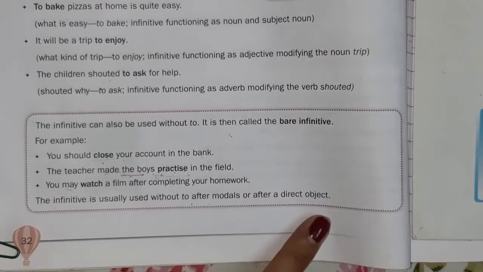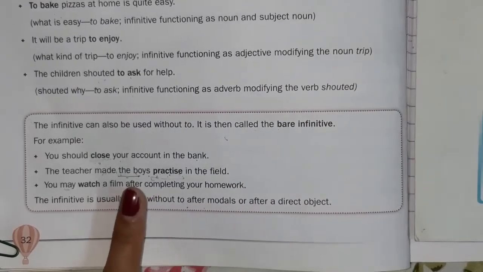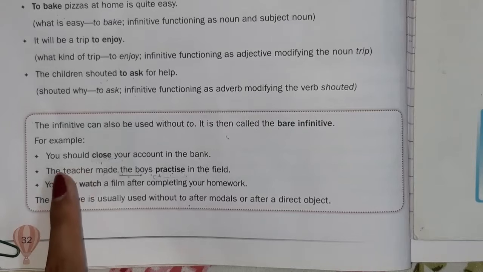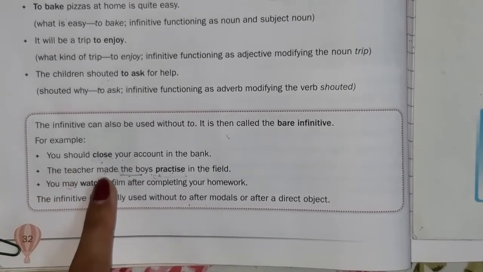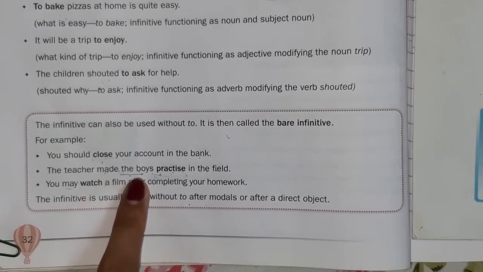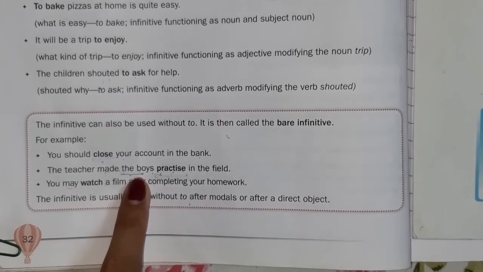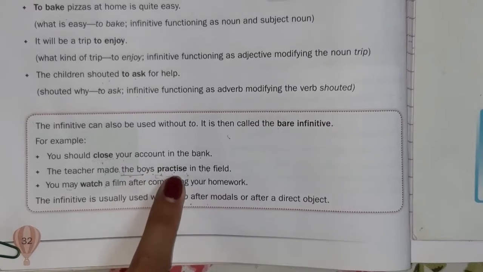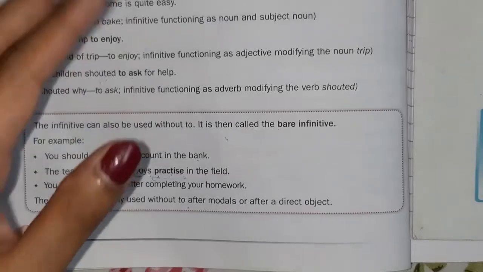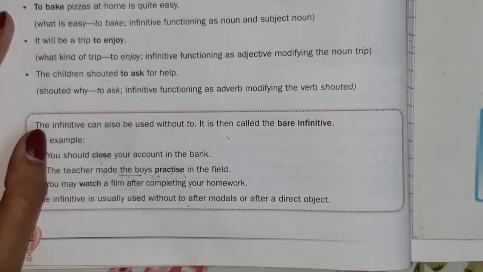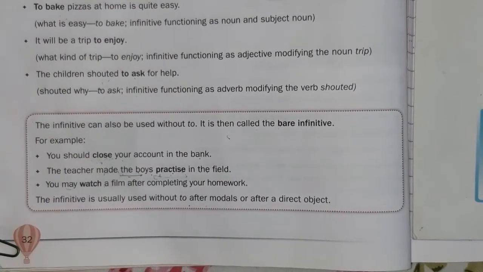And it is also used after a direct object. In the teacher made the boy, the teacher is the subject, made is the verb, and the boy is the direct object. So whenever you use an infinitive after a direct object, you have to use a bare infinitive, and in the rest, apart from these two, you can use proper infinitives. Okay, this is the trick.